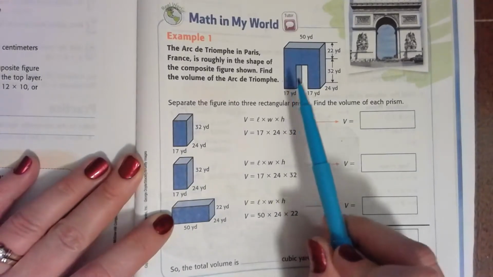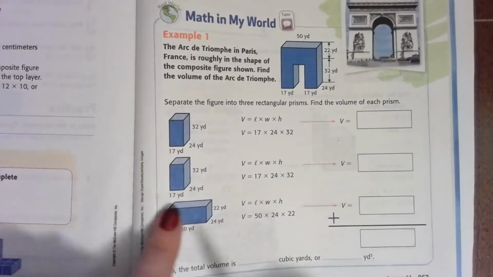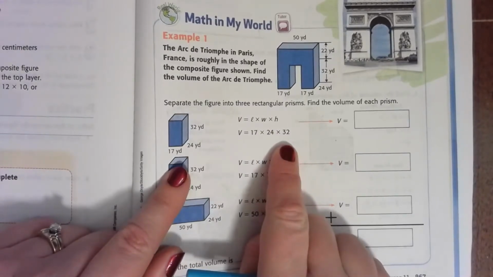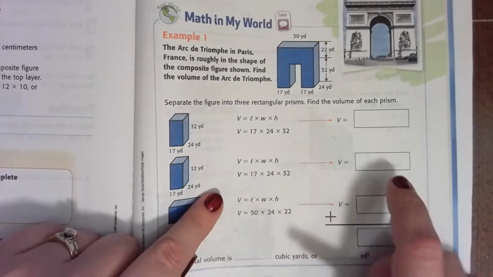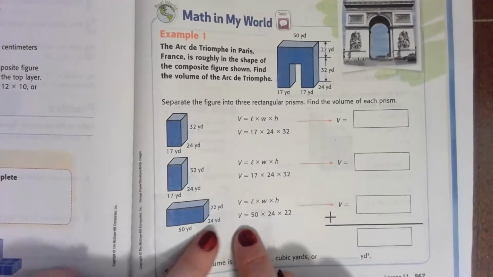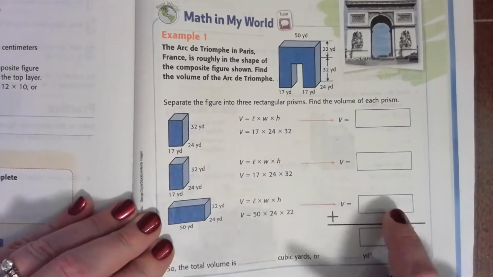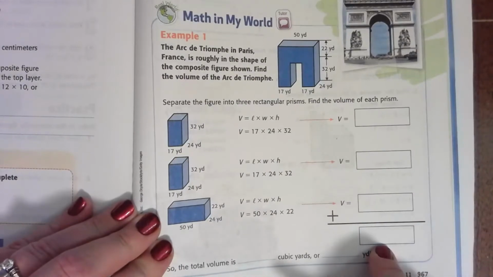Notice that both of the legs of that arch are identical, and then they have the top part going across. And they say to find the length, width, height, multiply it for the one leg, multiply it again for the next leg, multiply the length, width, height of the top to find the top volume. Then we're going to add the 3 volumes together.